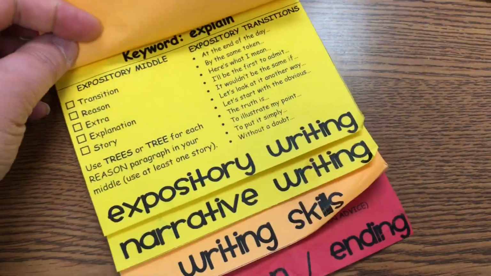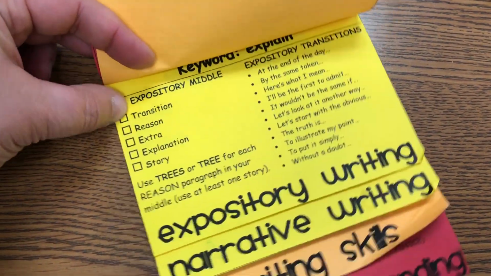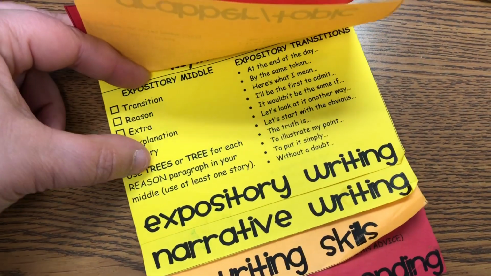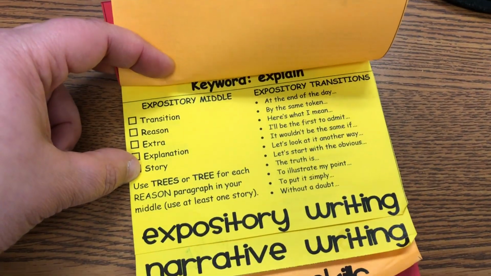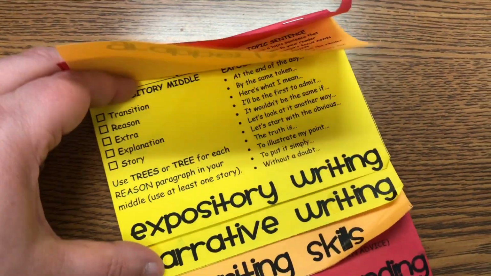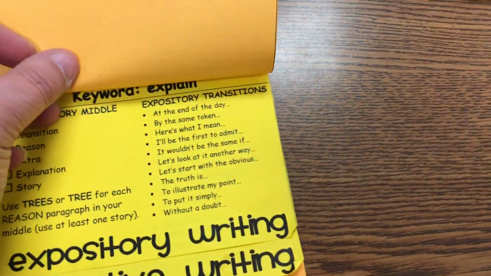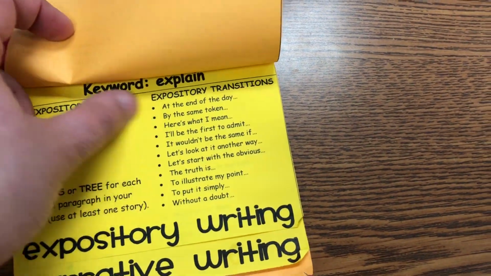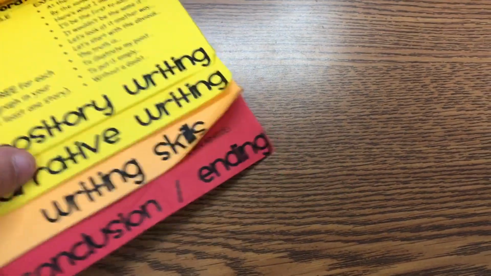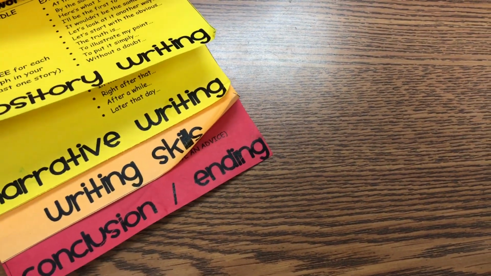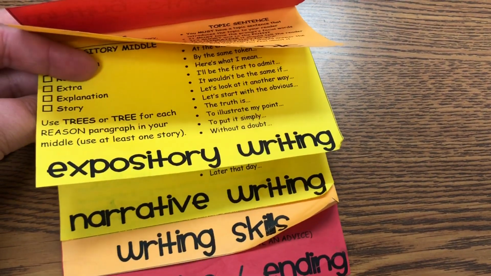So here is information on expository writing, we used to use trees. Now I cut it down to just tree, which I use with both opinion and informative, so that'll be good. And they also have some transitions to use. So this will look a little bit different probably for each of these. And I may even include one of these flaps to just be transition words.